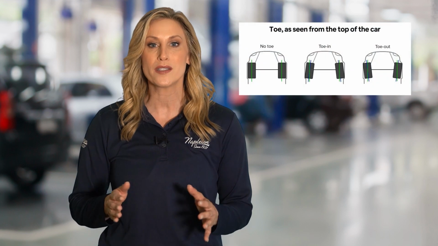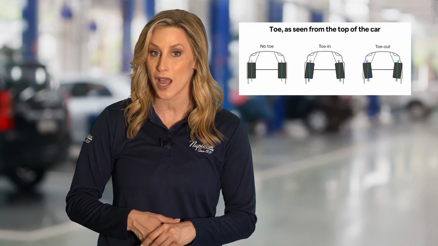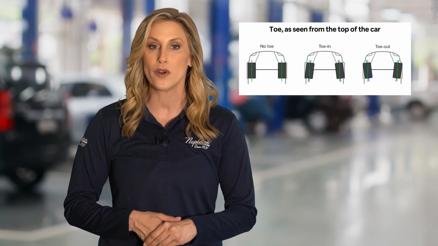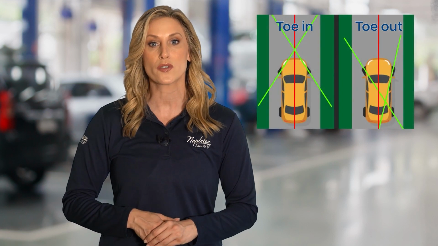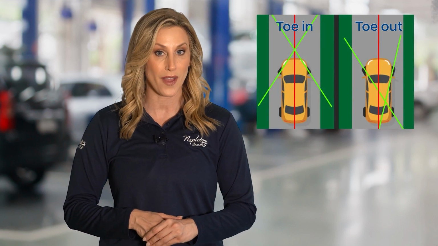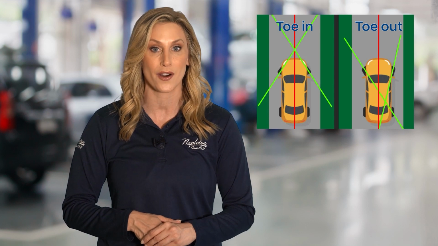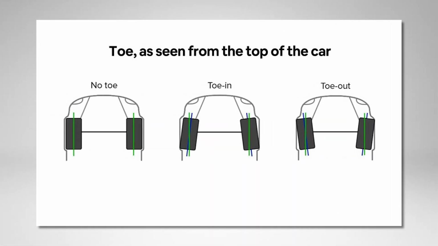Now, we will review toe alignment. Toe is the difference in the distance between the front of the tire and the rear of the tire when viewed from above. Toe describes the angle formed by the vehicle's center line and a line extended through the center of the tires. Toe in results when the front tires point inward when viewed from above, and is also referred to as positive toe. Excessive toe in causes a condition where each wheel individually attempts to align itself straight forward.